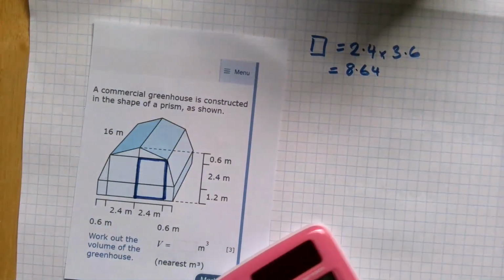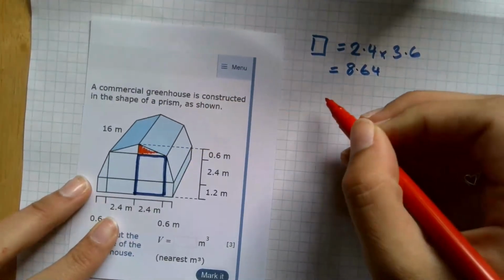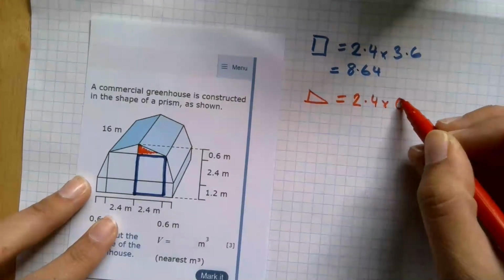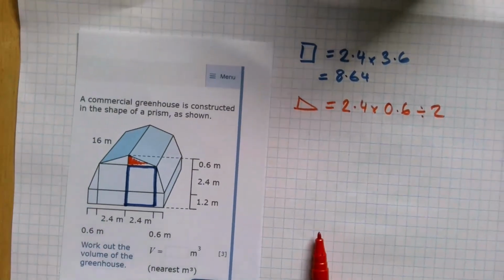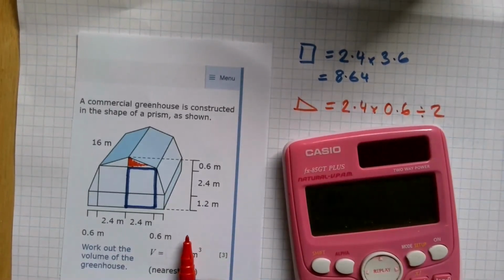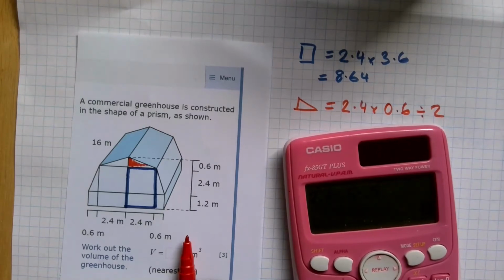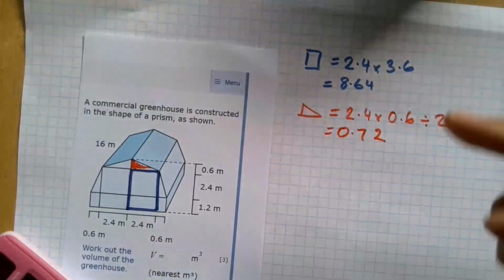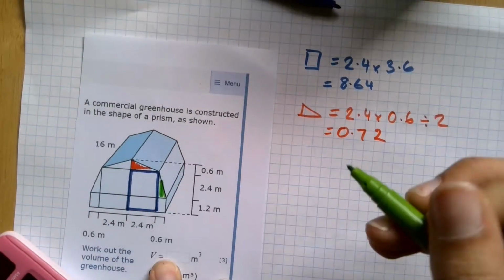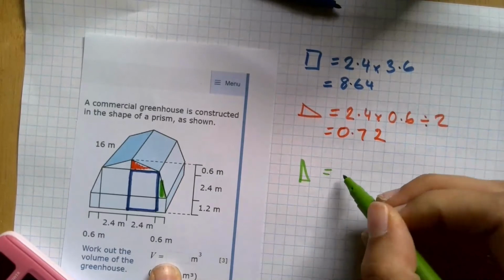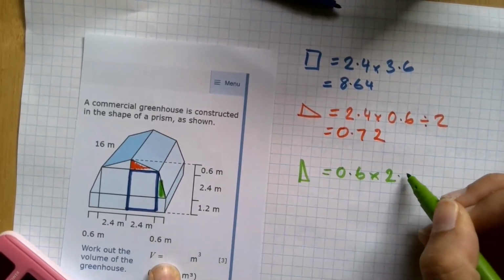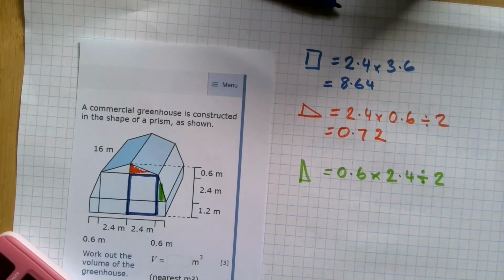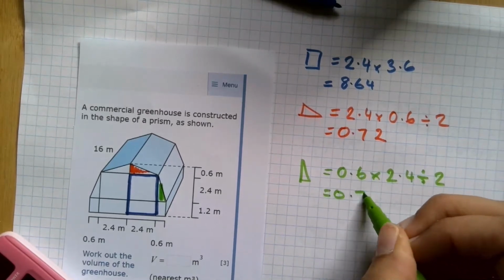Now I'm going to have a look at my red triangle, which is here. What's that? Well, that's going to be base multiplied by the height divided by 2. Again, just straight into my calculator. 0.72. Hope I've got enough colours today. This triangle here, base multiplied by the height, divided by 2. Hopefully you've spotted what I've spotted. Actually, these two triangles, red and green, are exactly the same. It's just been reflected, so that's going to be 0.72 as well.